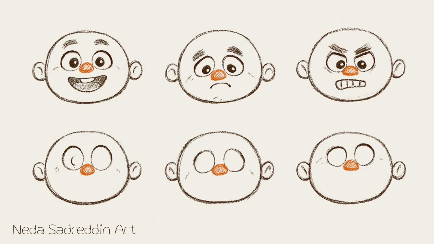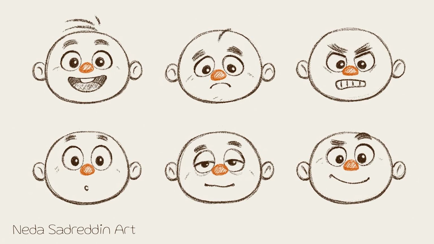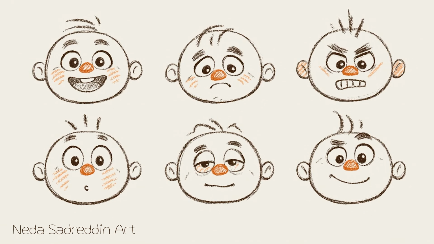Surprise appears with wide eyes, raised eyebrows, and an open mouth. Tiredness shows through heavy eyelids, dark circles, and a worn-out look. Pride stands out with one brow raised and a confident smile. Practicing these expressions will help your cartoon faces feel more dynamic and relatable. Keep it fun and simple and give each face its own personality.